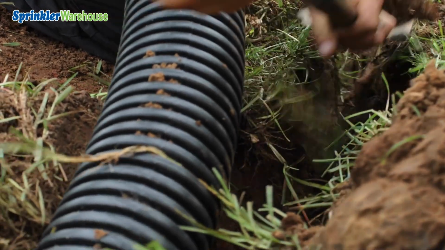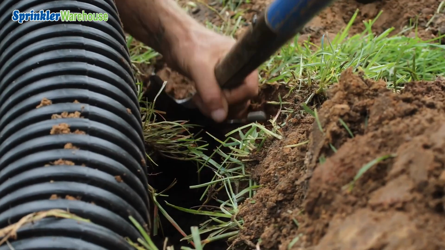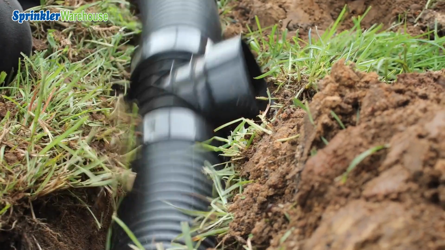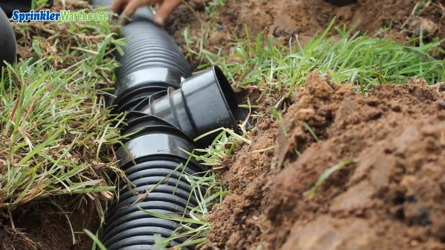Drainage tubing connects to catch basins and channel drains to direct water to a more suitable discharge area. Drainage tubing can be flexible or non-flexible. The tubing is perforated to allow water to enter the tubing if the ground is waterlogged, or exit the tubing to distribute water into the soil.